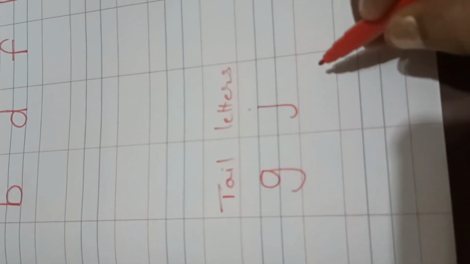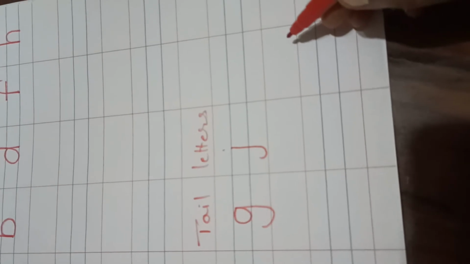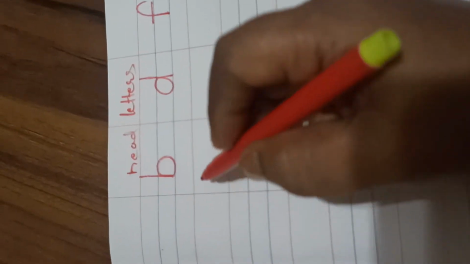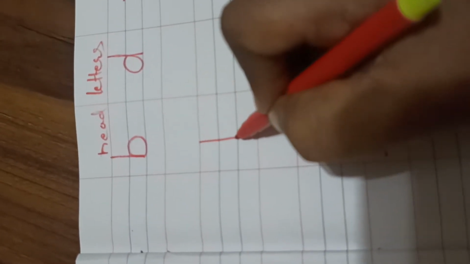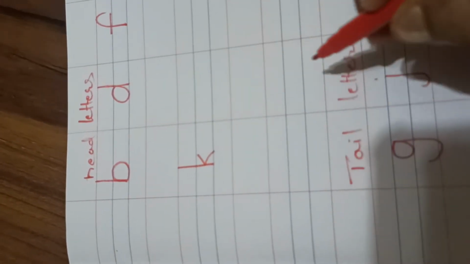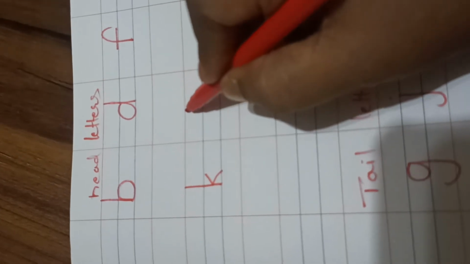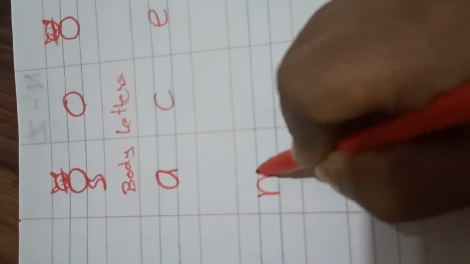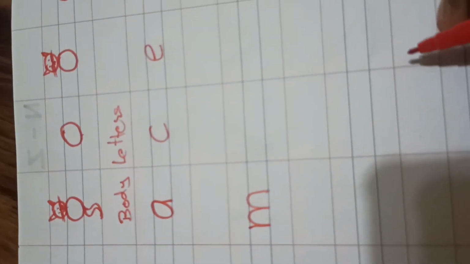Next, K. K is a head letter because it touches the top red line. And L is also a head letter. M is a body letter because it is within the blue lines.